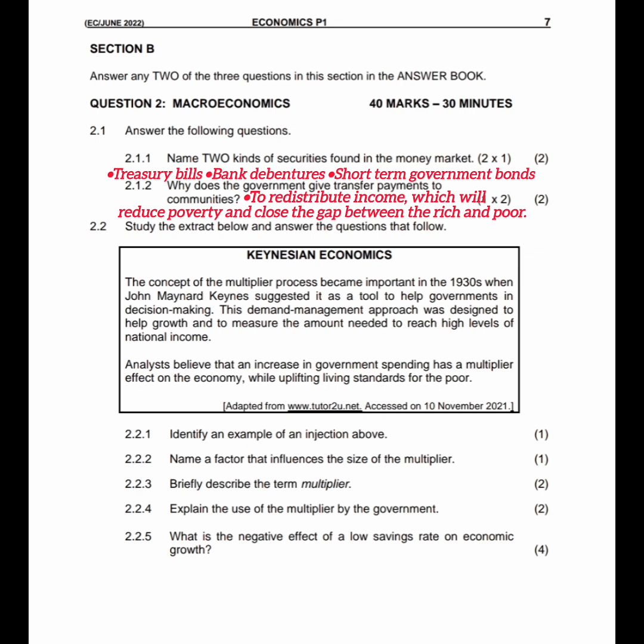2.2, study the extract below and answer the questions that follow. Keynesian economics. The concept of the multiplier process became important in 1930s when John Maynard Keynes suggested it as a tool to help government in decision making.